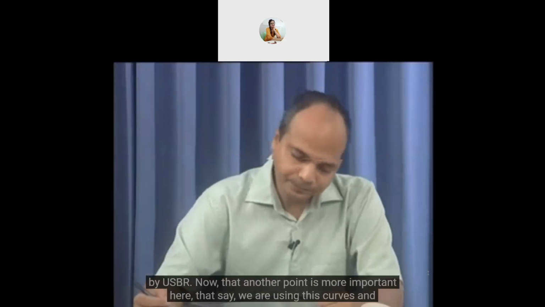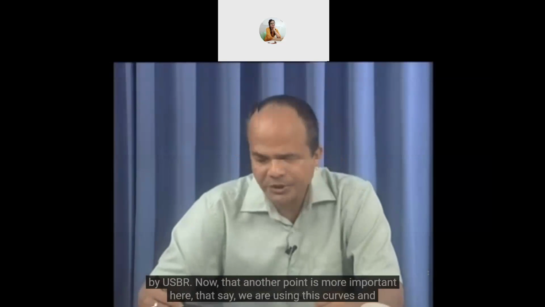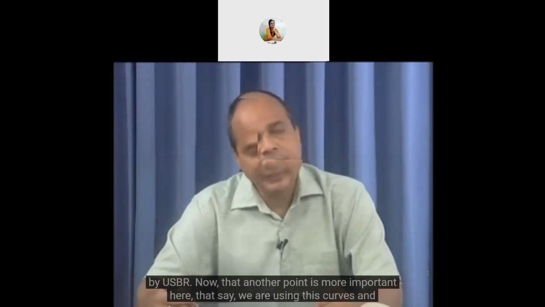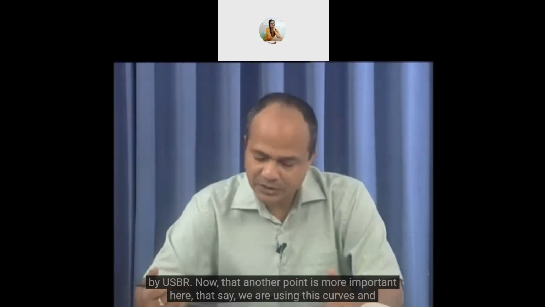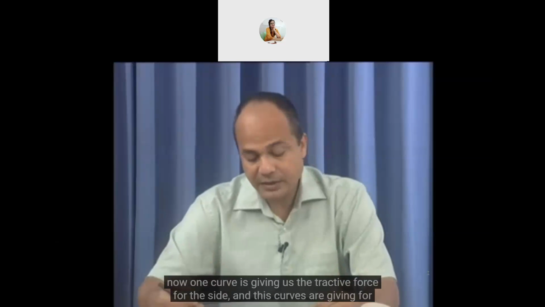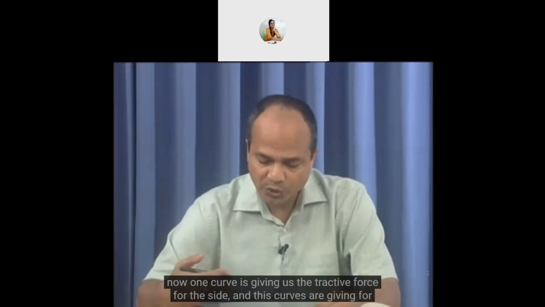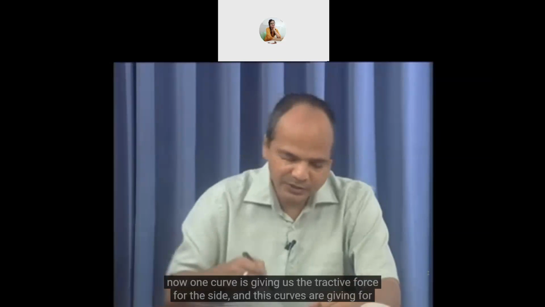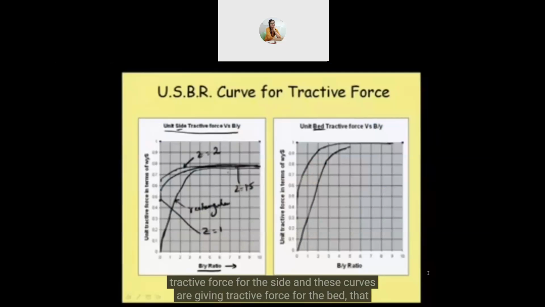Now, another point is more important here. We are using these curves, and one curve is giving us the tractive force for the side, and these curves are giving the tractive force for the bed. That is the tractive force exerted by the fluid on the channel. This is what we are talking about.